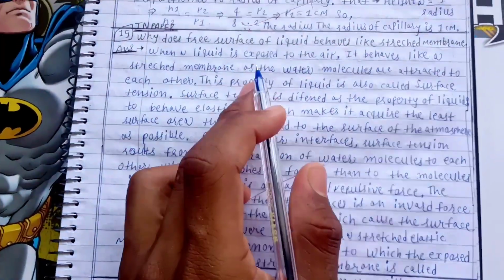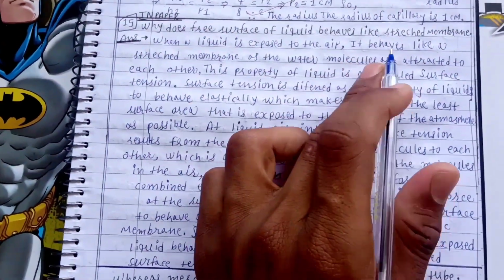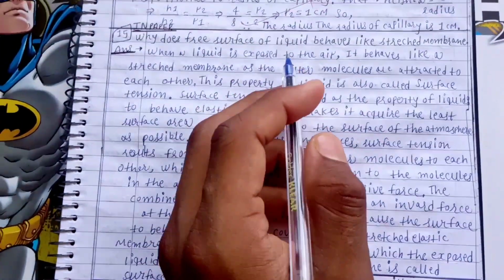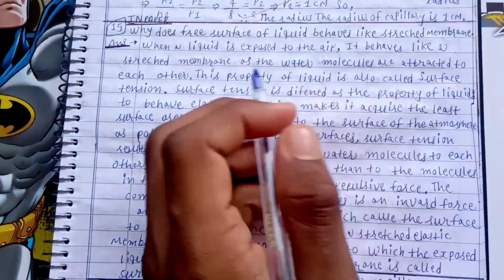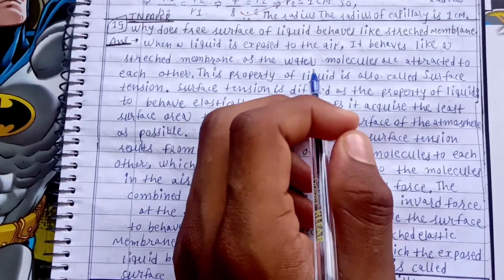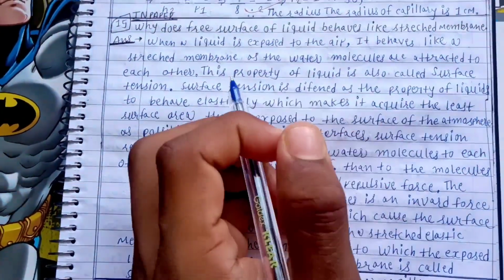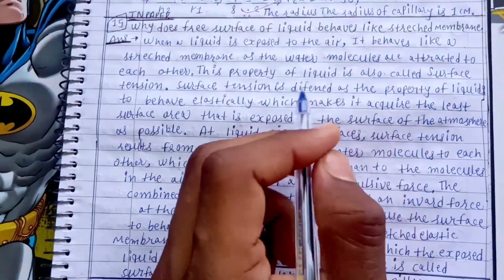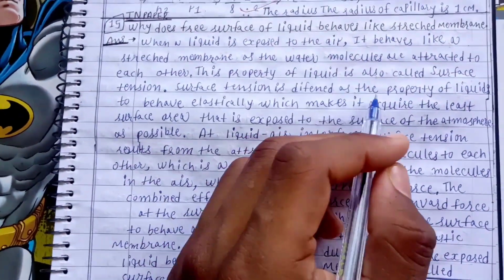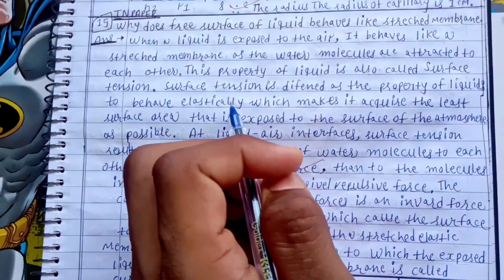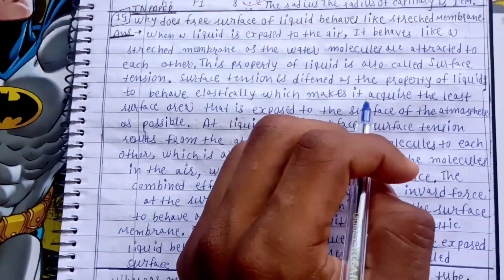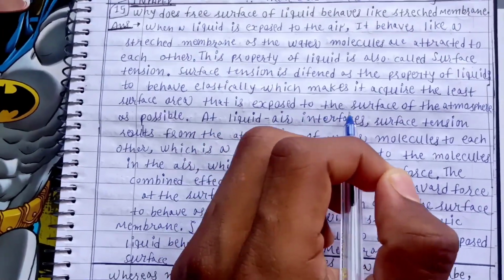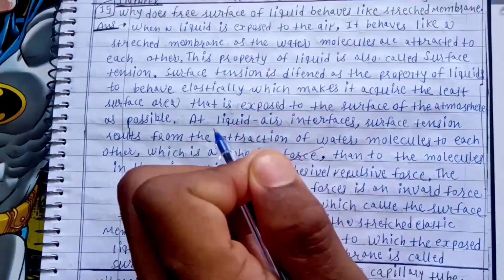Why does the free surface of a liquid behave like a stretched membrane? So, when a liquid is exposed to the air, it behaves like a stretched membrane as the water molecules are attracted to each other. This property of liquid is also called surface tension. Surface tension is defined as the property of liquids to behave elastically, which makes it acquire the least surface area that is exposed to the surface of the atmosphere as possible.